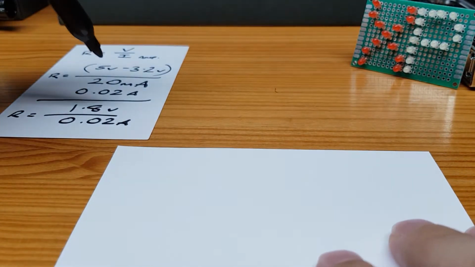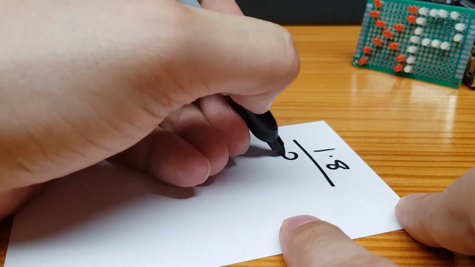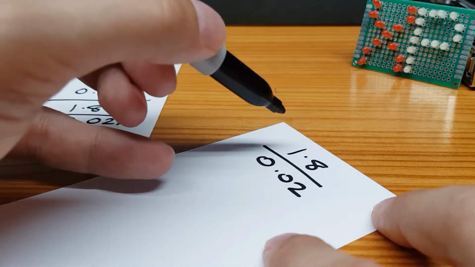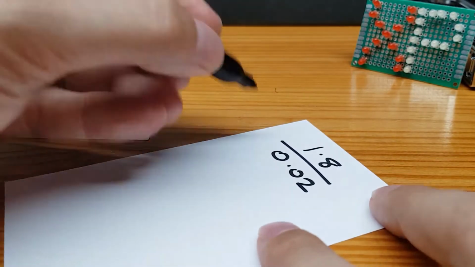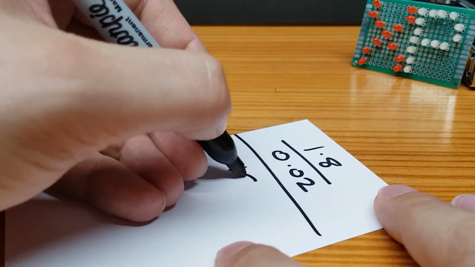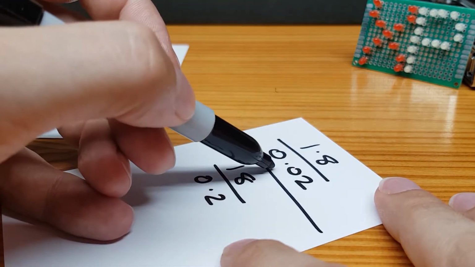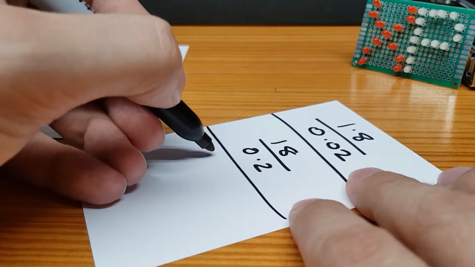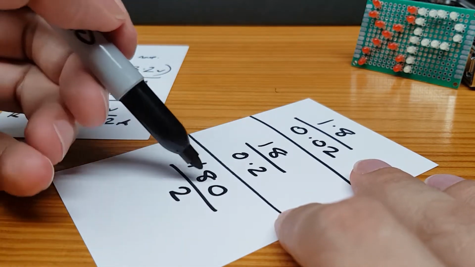We know it's 1.8 over 0.02, and the way that we can do division on decimals is quite simple. We just move the decimal place along until we end up with whole numbers. So 1.8 over 0.02 becomes 18 over 0.2 by shifting the decimal place one spot over. But this is still a decimal, so let's shift that along one more. So 180 over 2. There we go.